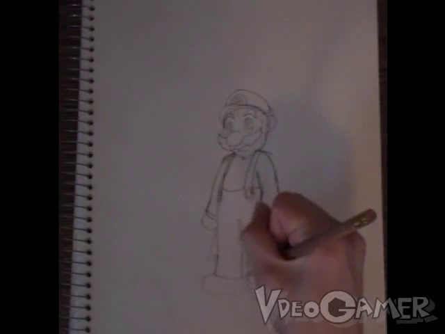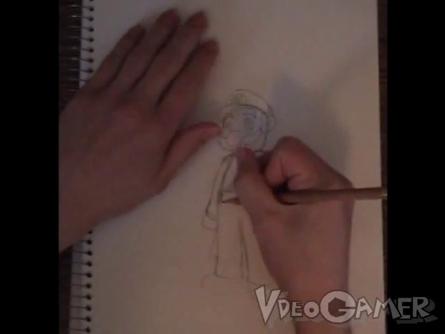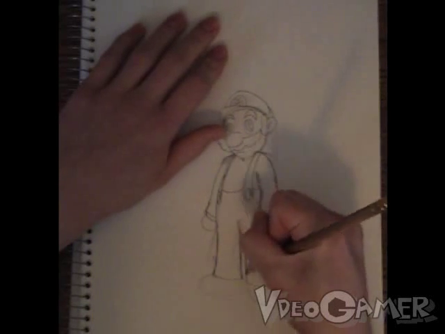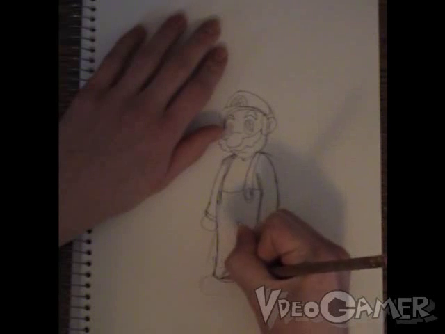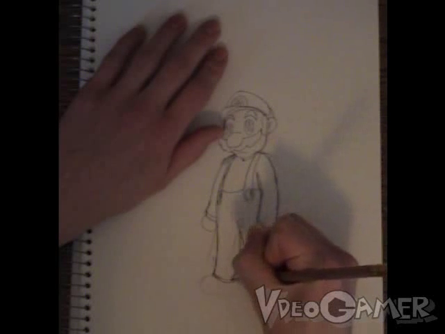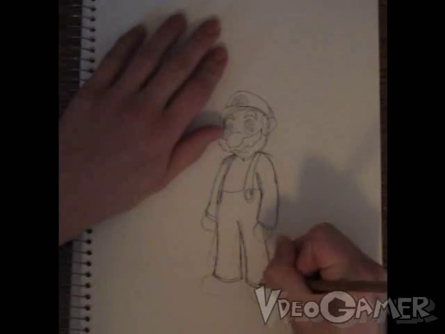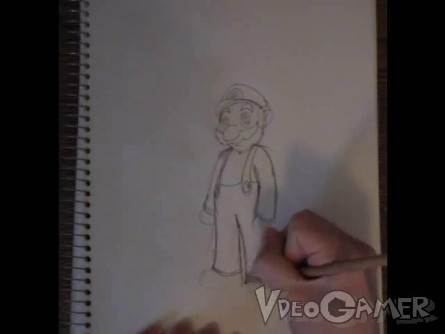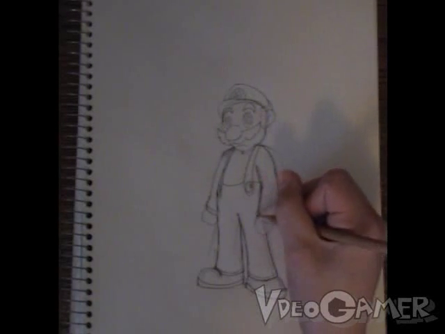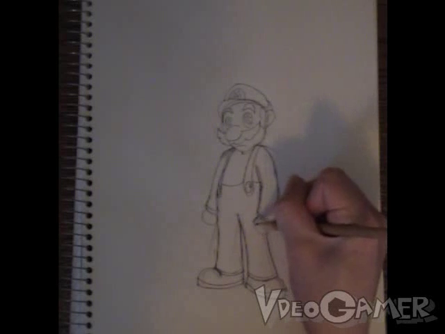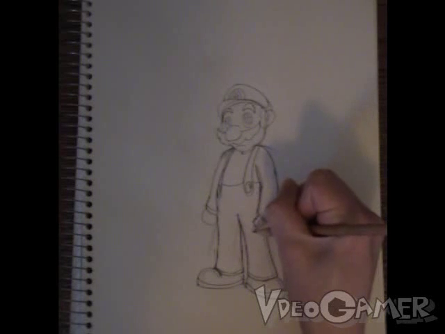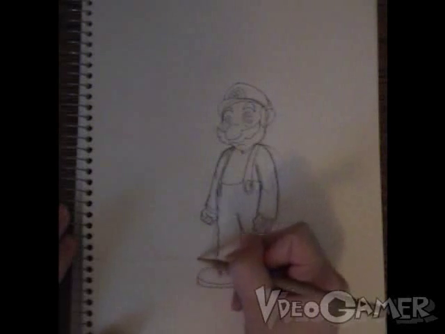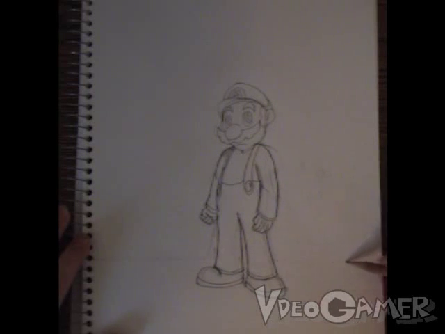So now I'm going to continue working on the legs and the feet. I'm going to bring the rest of the jeans outline out. And then I'm going to add on a second line to represent the end of the jeans. Now I'm going to do more detail on the shoes, slightly. Now I'm going to do more detail on the actual hands by turning them to fists. I'll put in a horizon line just in case I want to add any background.